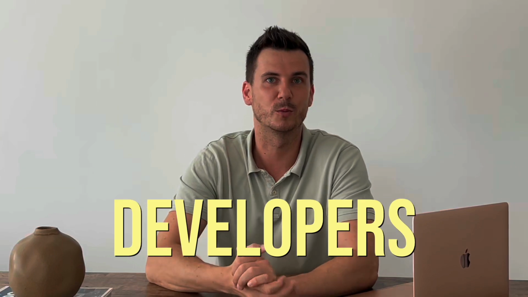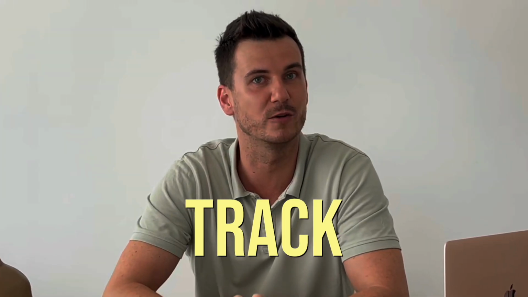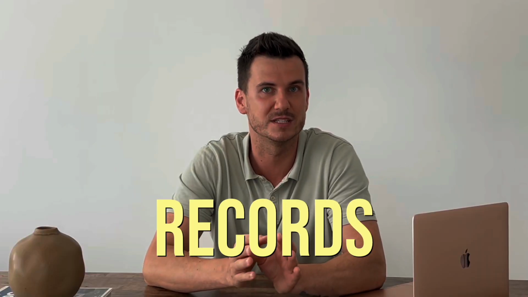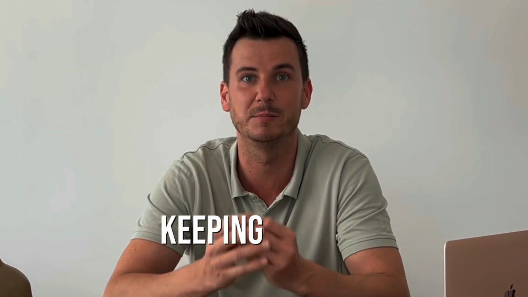Another word that software developers use very often is the word Git. This is a tool that helps developers keep track of the different versions of their code. It's like having a detailed diary that records every change you made to the code, who made it, and why it was made, keeping all the coders on the same page.